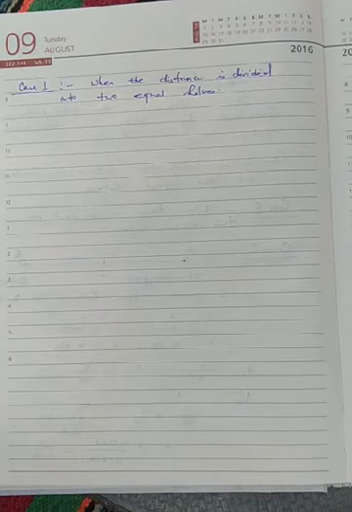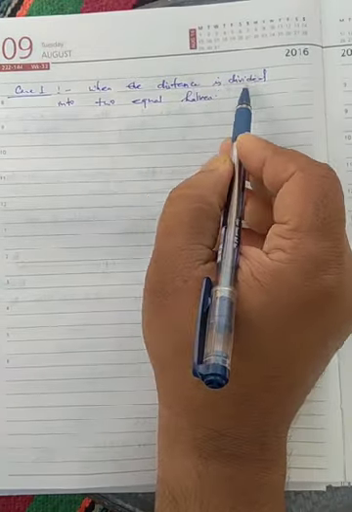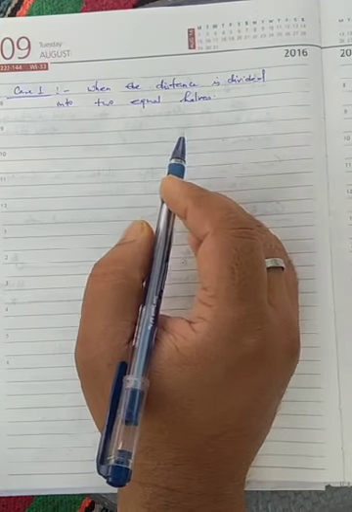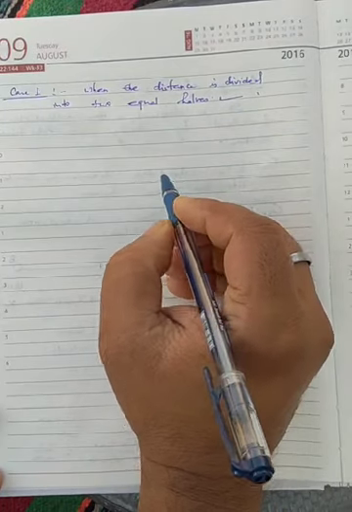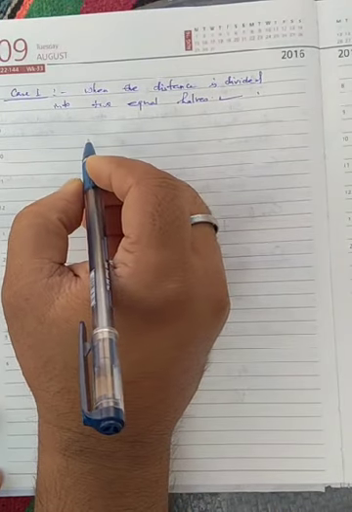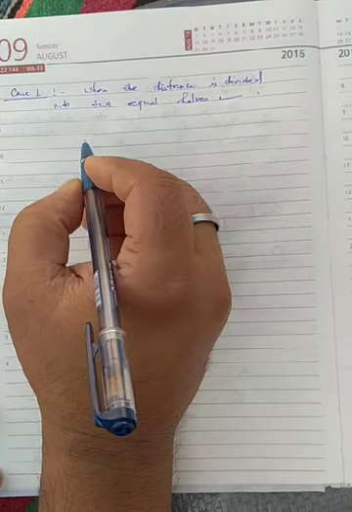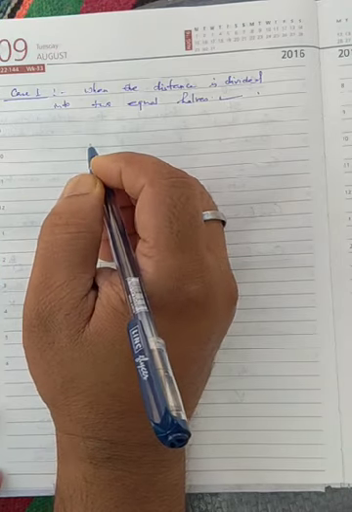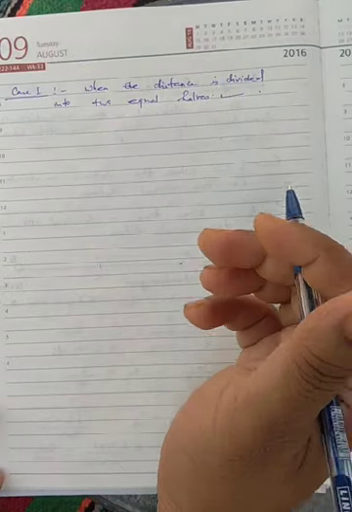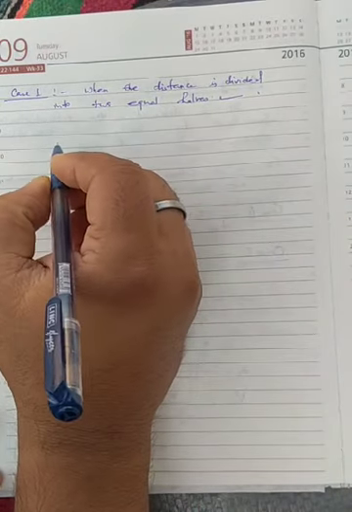Okay, students, the topic is when the distance is divided into two equal halves. But before understanding this topic, we will have to understand a few concepts about the initial speed and final speed, or initial velocity and final velocity.